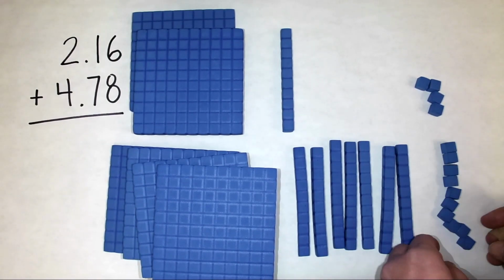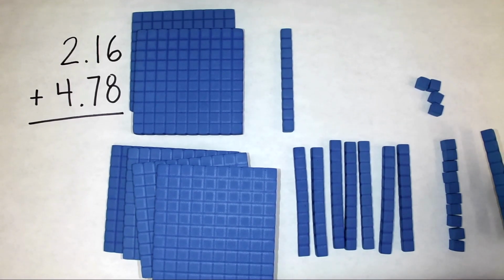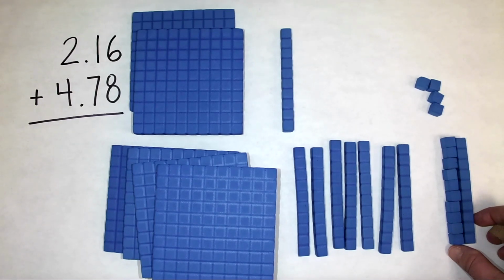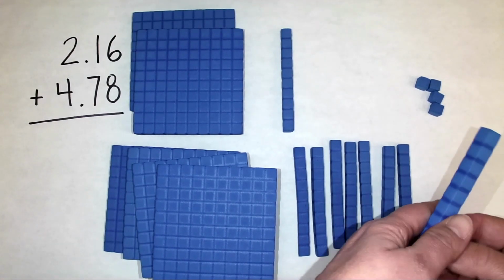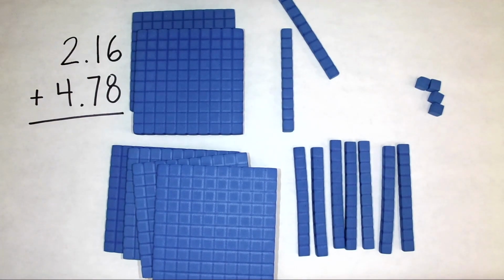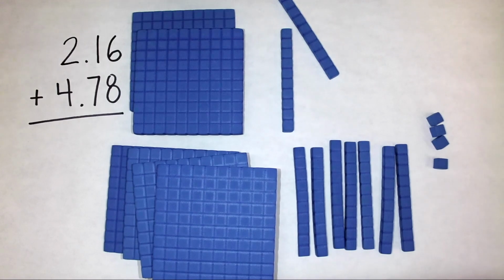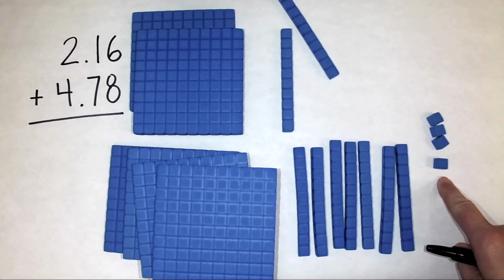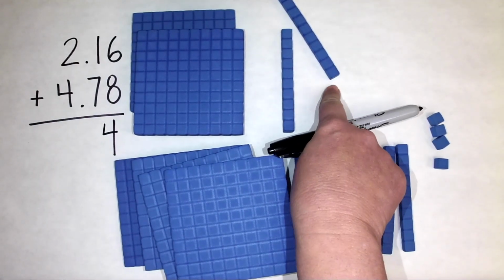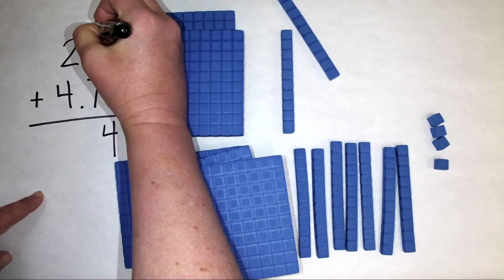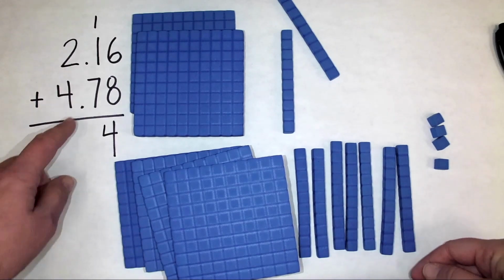So I do have more than 9 hundredths. And whenever I have more than 9 hundredths, I have to regroup those. 10 hundredths is equivalent to 1 tenth. So I'm going to regroup, and then I'm going to put this tenth in the tenths place, and I'm going to lay it there just like that. So how many hundredths do I have remaining? I have 4. I'm going to go ahead and write that there in my problem. There we go, 4 underneath the equal line. And then remember, I regrouped a tenth. I'll go ahead and write that there just like that. That's my notation.